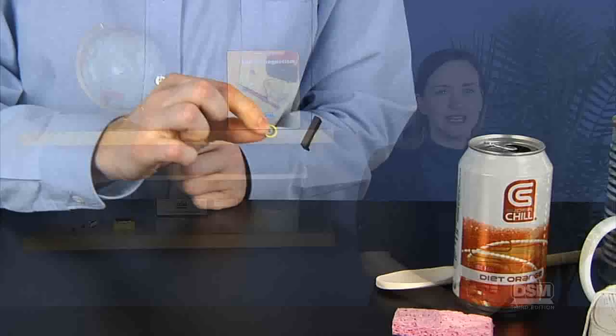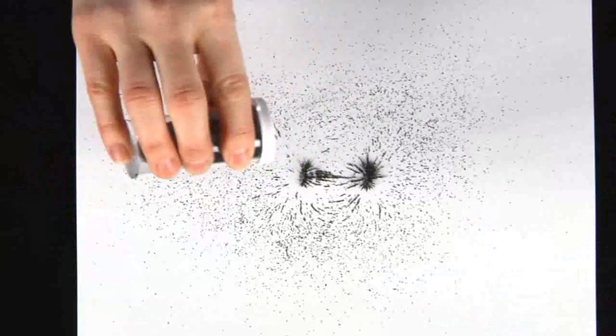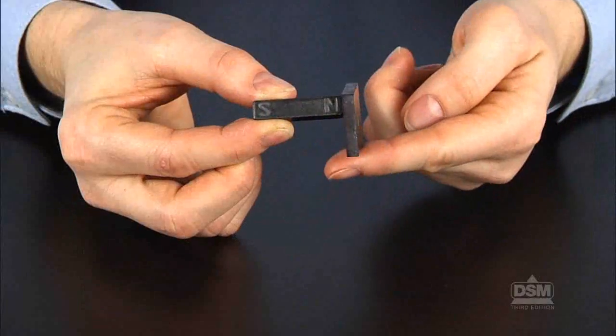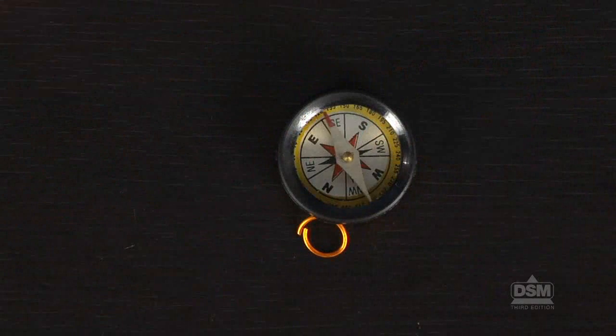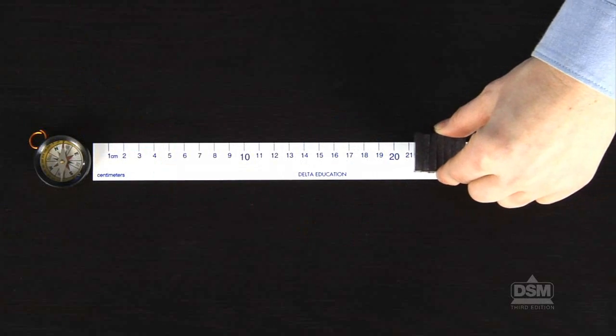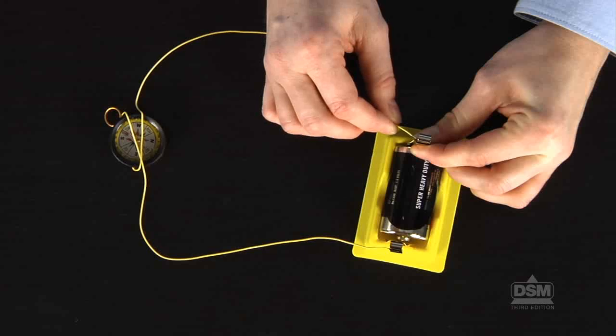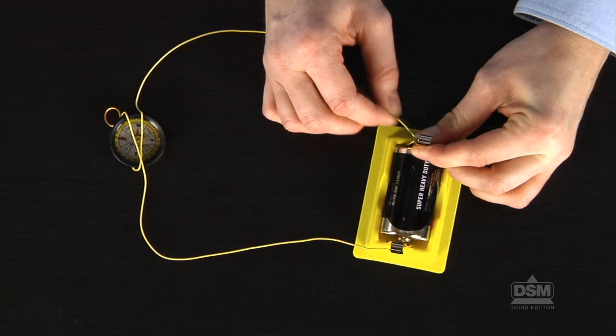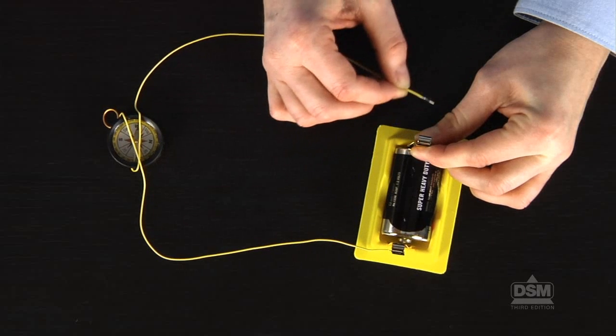Students first investigate the properties of magnetism, magnetic interaction, magnetic fields, polarity, attraction and repulsion of like and unlike poles, and the cumulative strength of multiple magnets. Compass needle deflections indicate to students that, like a magnet, an electric current creates a magnetic field, and the connection is made between electricity and magnetic force.